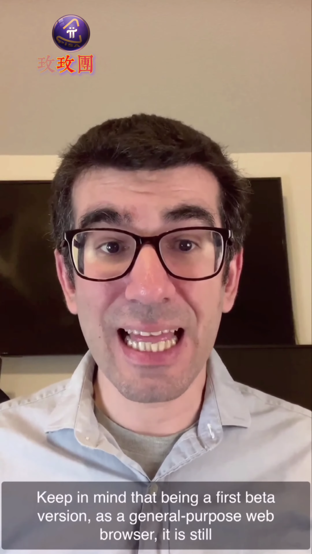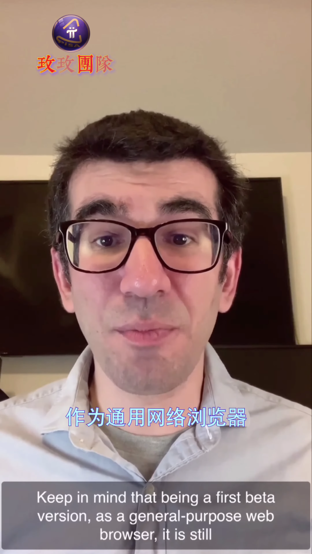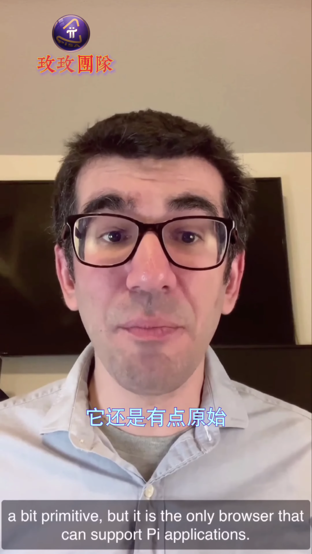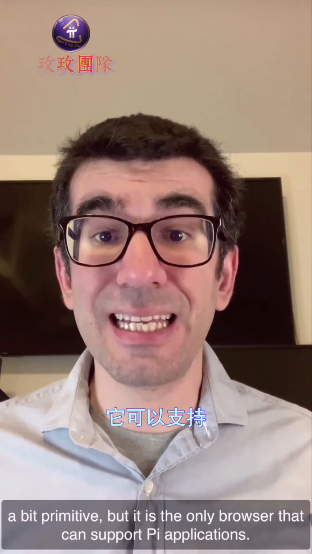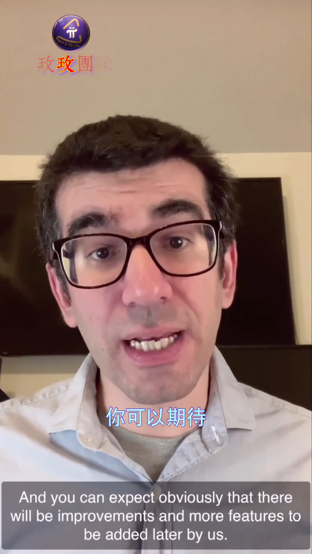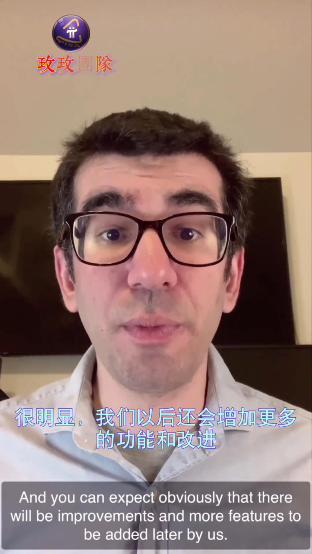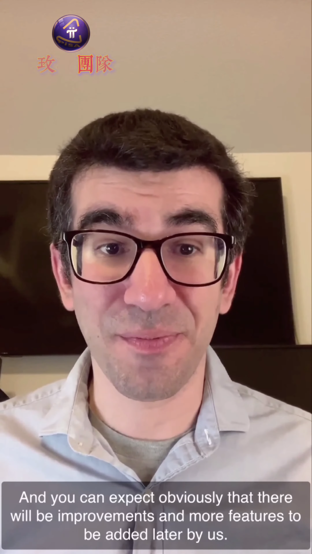Keep in mind that, being a first beta version, as a general purpose web browser it is still a bit primitive, but it is the only browser that can support Pi applications. And you can expect, obviously, that there will be improvements and more features added later by us.